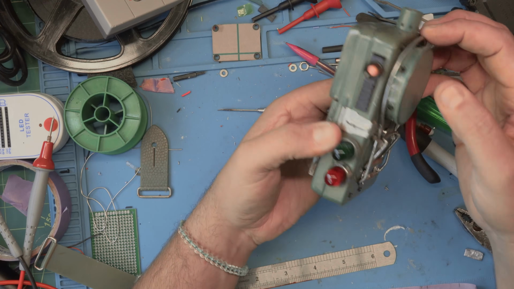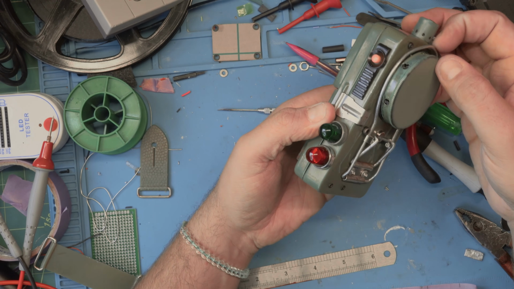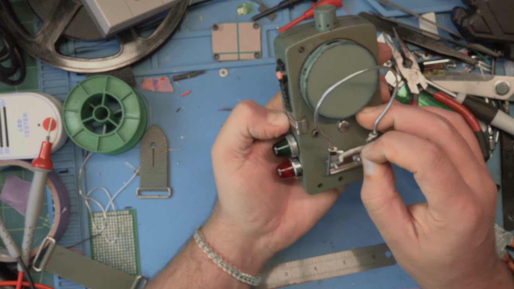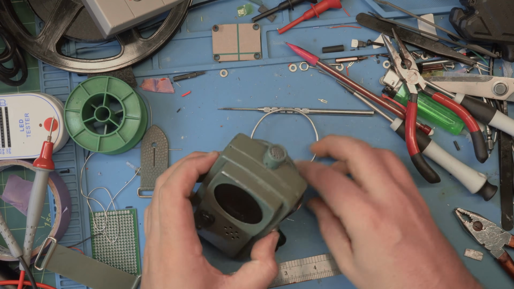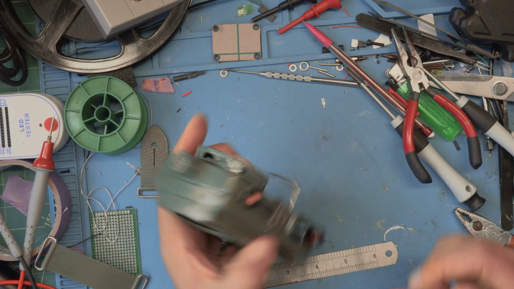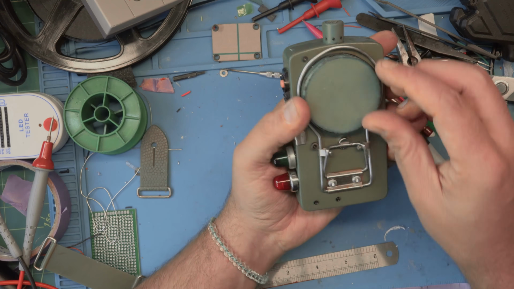So this is secured in place, which is pretty cool as well. So I can open this up like that and then I can stand it. Oh yeah, I'm more than happy with that.